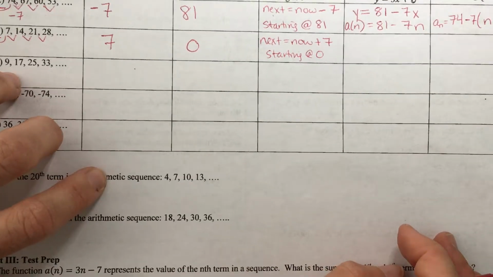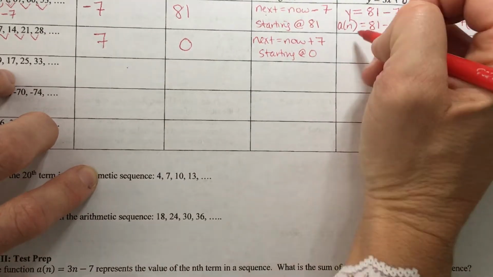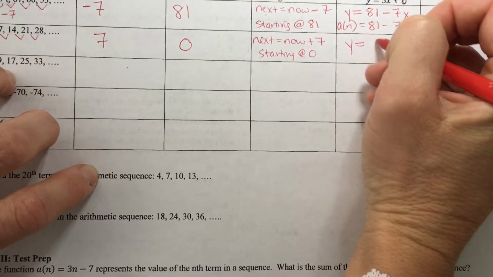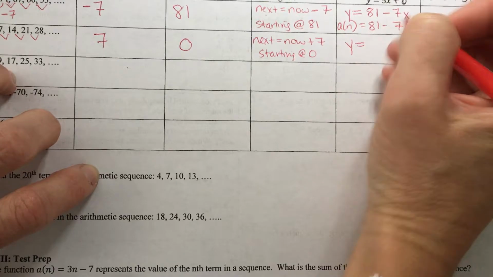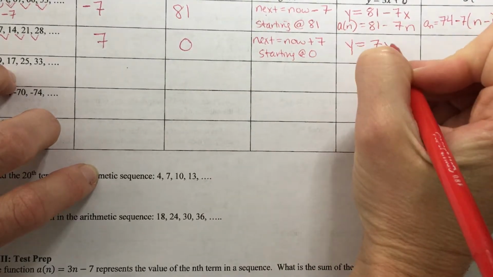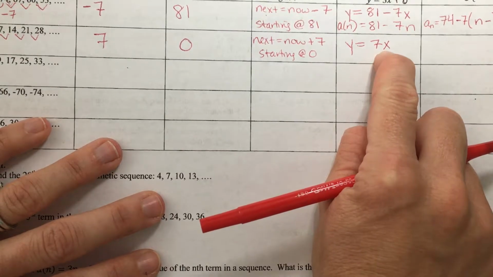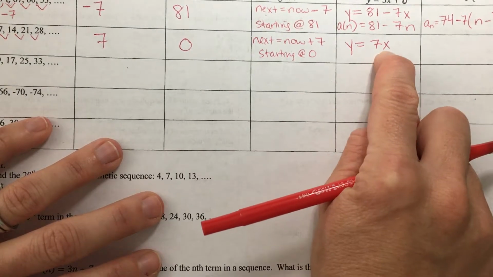So for my y equals, I'm not even going to write the 0. You're adding 7 every time. That's your slope. It's going up by 7, up by 7, up by 7.